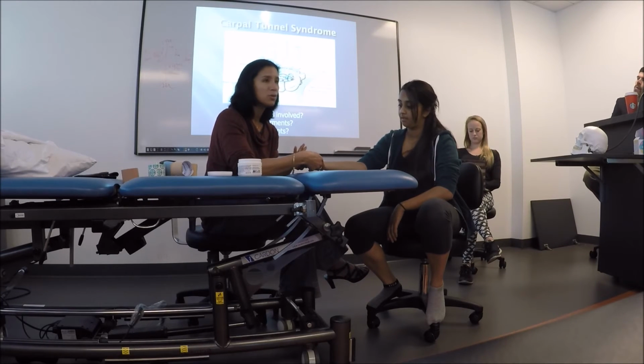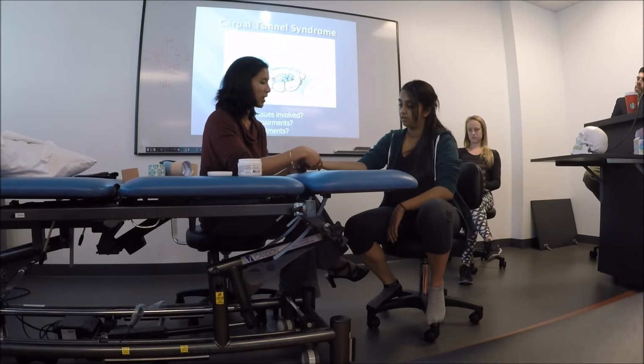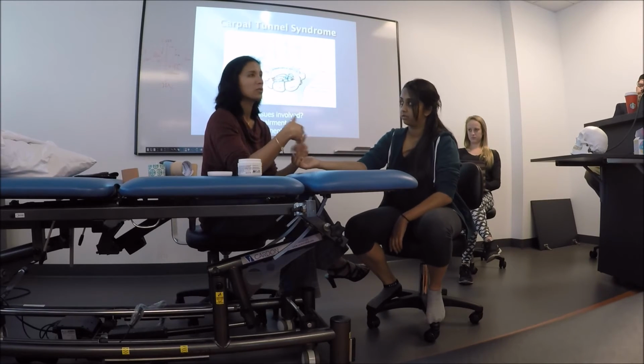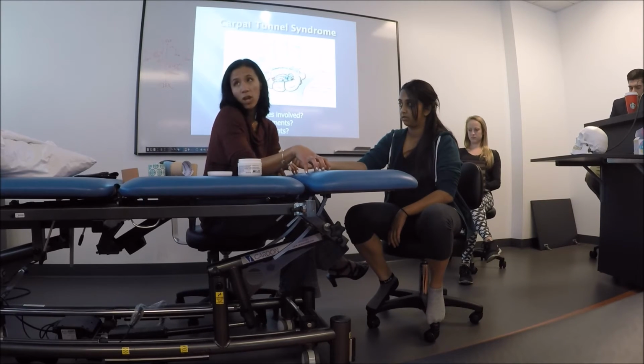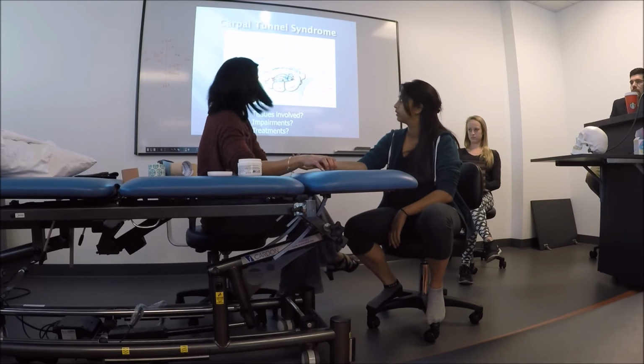So I want them to do a lot of things on their own so that they can be independent. So I can teach her how to do that too. And then, of course, following up with the ergonomics and everything else so that she can get back to whatever it is her job is that she can do on her own.